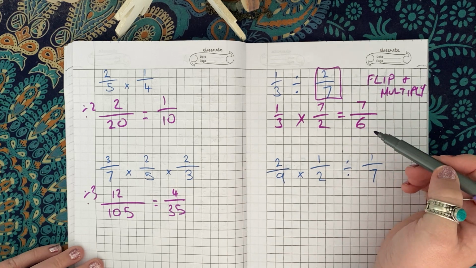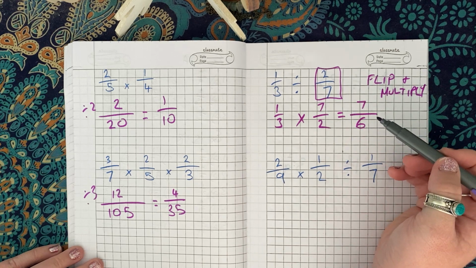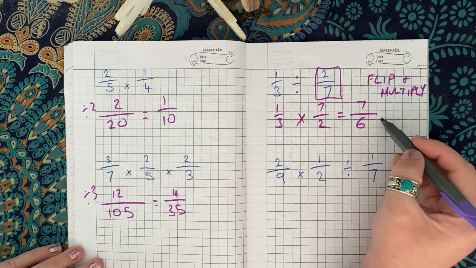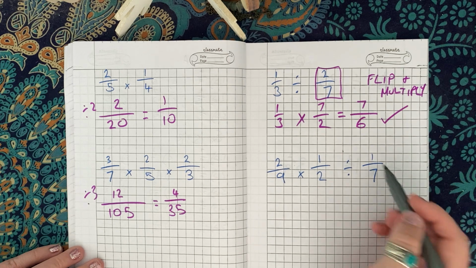Now this is an improper fraction, obviously, because the top number's bigger, but that's fine. We're happy to leave it like that. You don't need to turn it back into a mixed number. This is fine as it is. All right, same thing here.